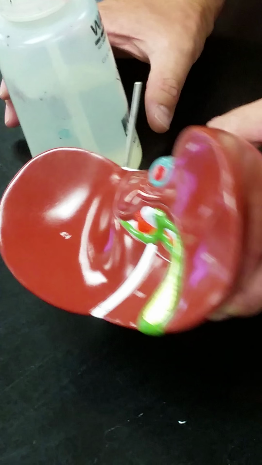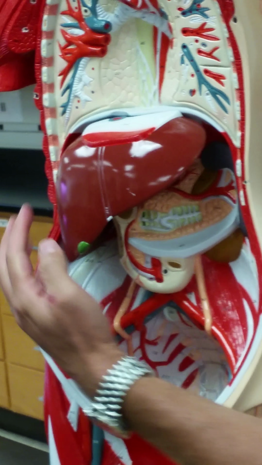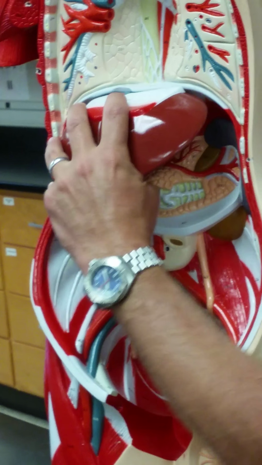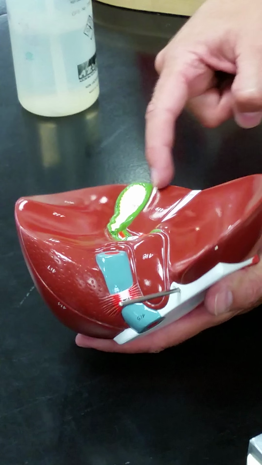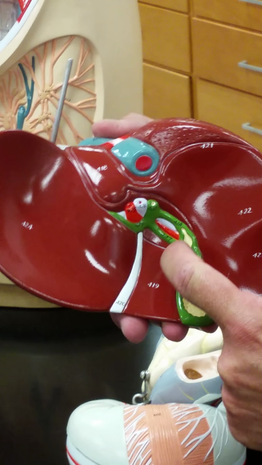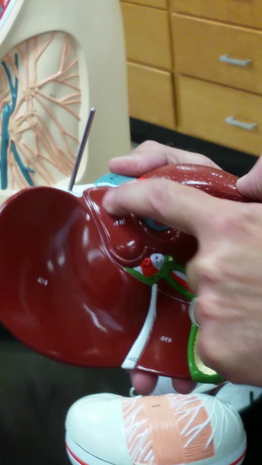Now lobes. With our liver, you stick it in there. This is where our liver goes. Oh, I'm just kidding. So we have our right lobe, a left lobe. So there's right, there's left. You remove it. This thing is your quadrate lobe, and then your caudate lobe. Looks like a tail. Quadrate lobe. Quad, 4, quadrilateral. Quadrate, and then caudate.